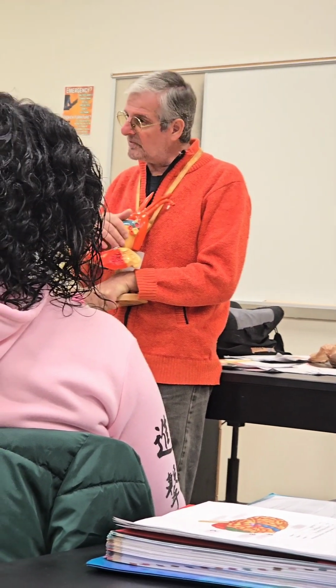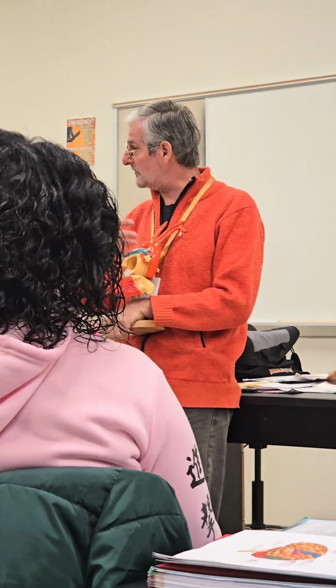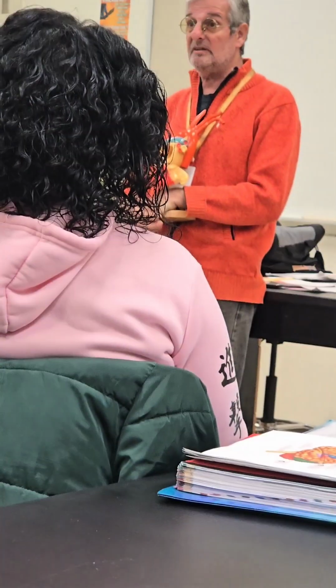The left side of the heart and the right side of the heart at any given time are going to have the identical volume of blood in them. Right? They're going to have exactly the same number of milliliters of blood inside of, let's say, left ventricle and right ventricle at any given time. It's always going to be the same.